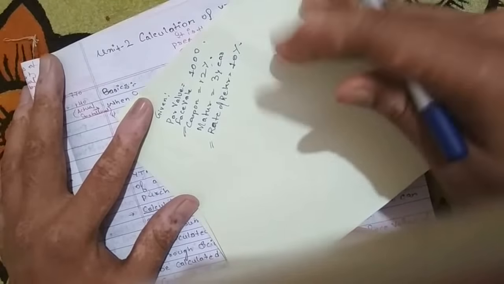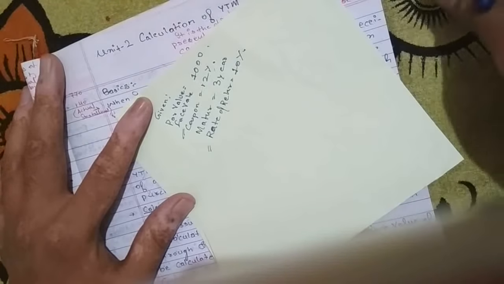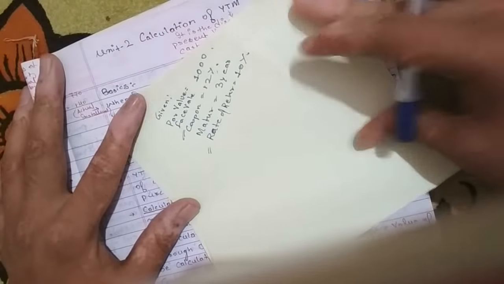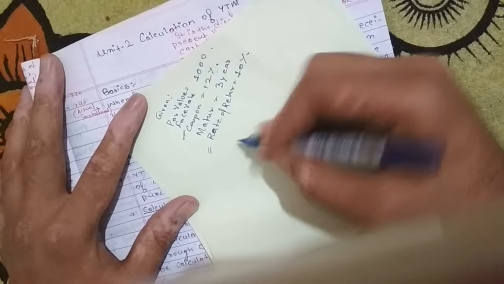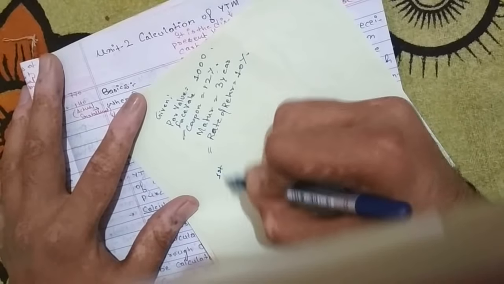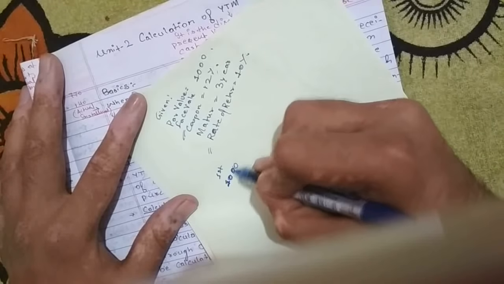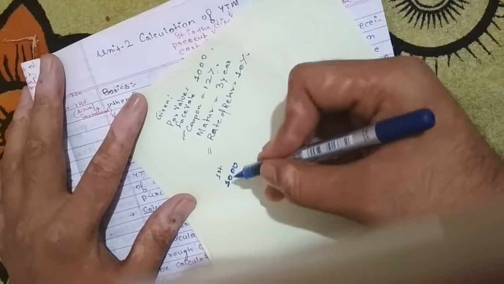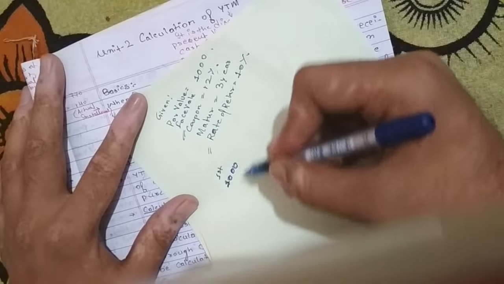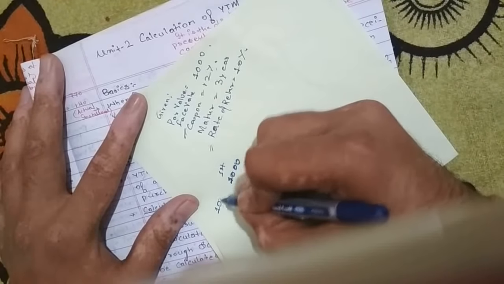First we will see what is happening. You don't need to draw in the time of the examination, but I am explaining, that's why I am drawing. As in the first year, the amount deposited was 1000 rupees. The person has taken this bond of 1000 rupees.